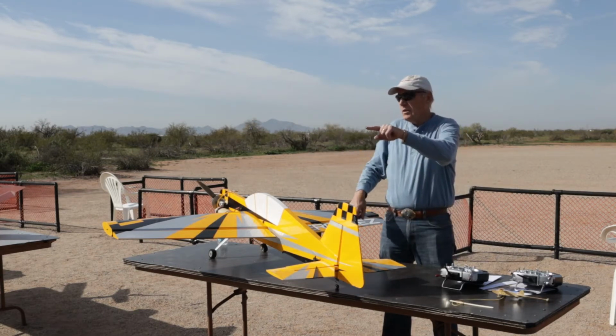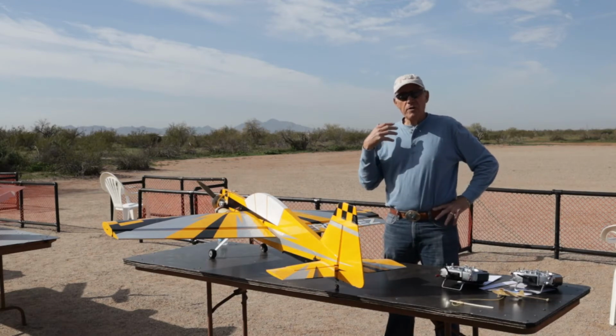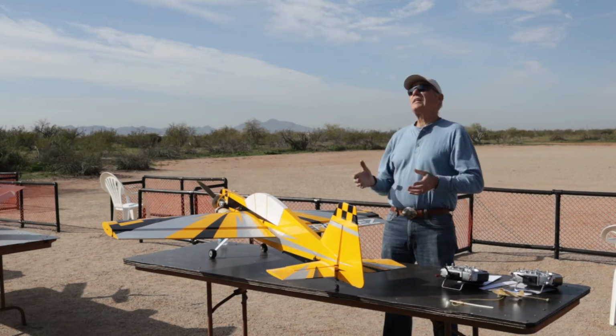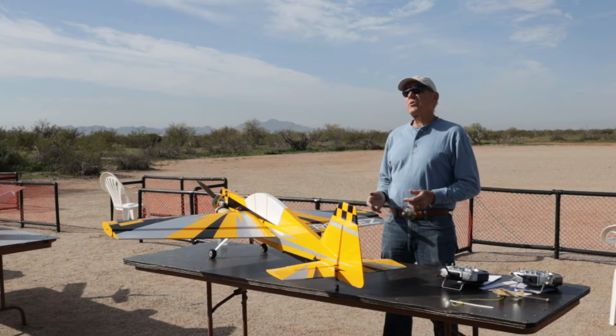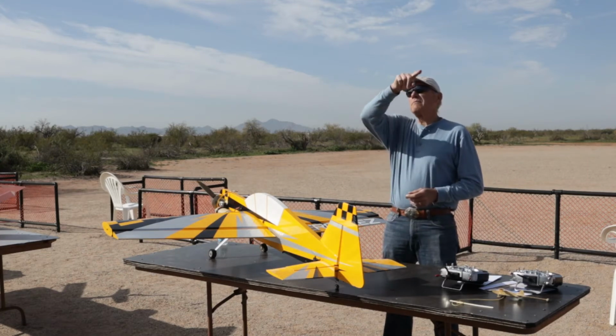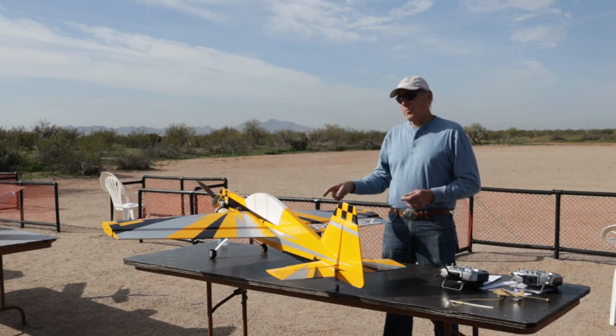The perfect loop. If you try to fly the perfect loop by just looking at the sky and using your thumbs and trying to judge, okay, what's a perfect loop, we just kind of get something that's not really a perfect loop.